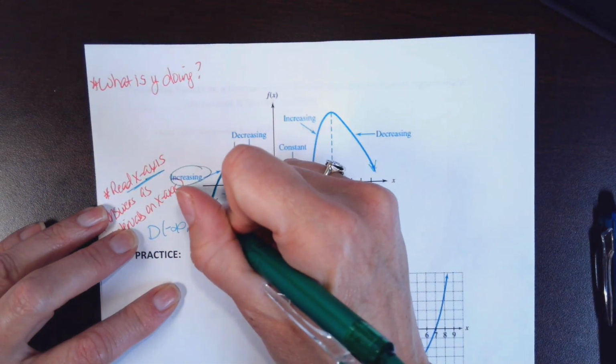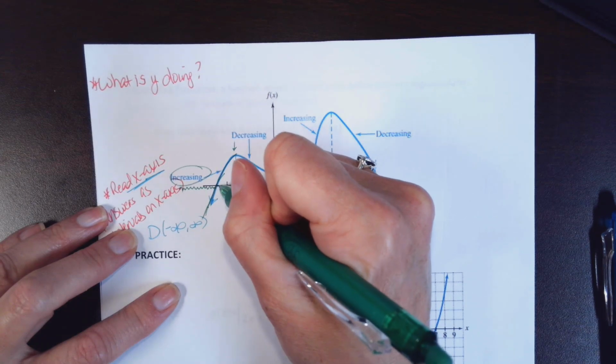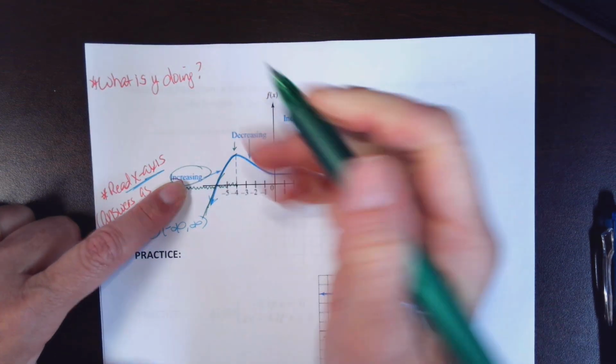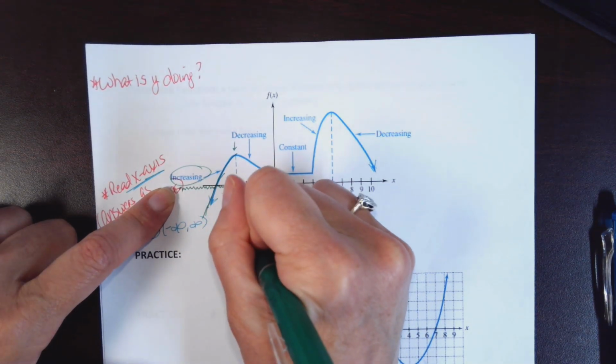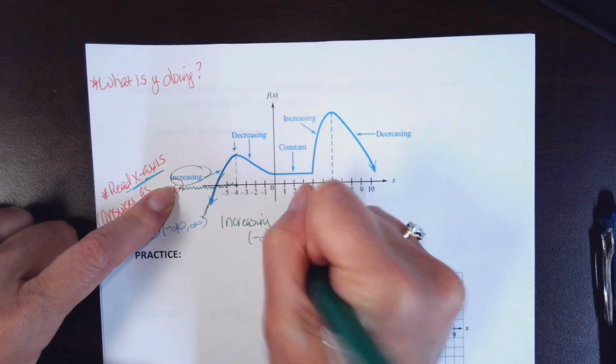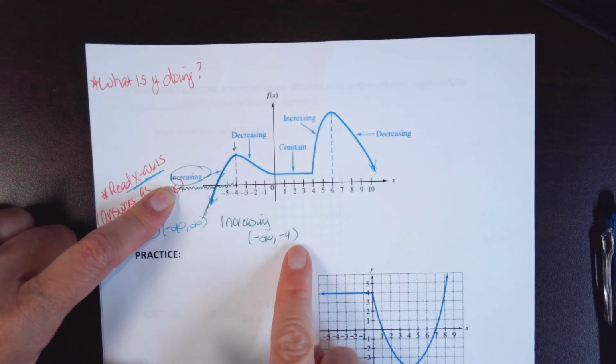But from the x values, negative infinity all the way to negative 4, we are increasing. So we are increasing from negative infinity to negative 4. And then we got a point of change, so I don't include that.